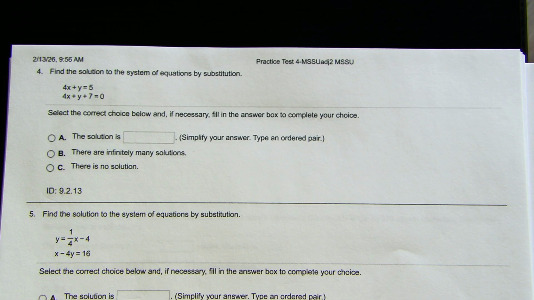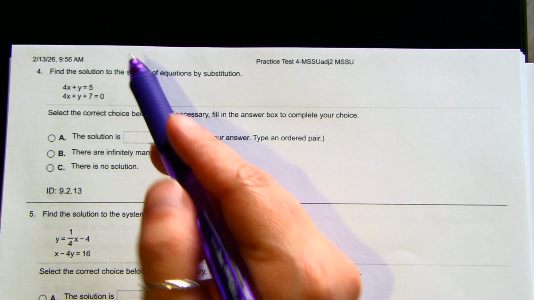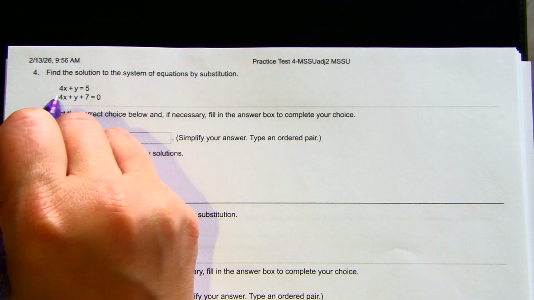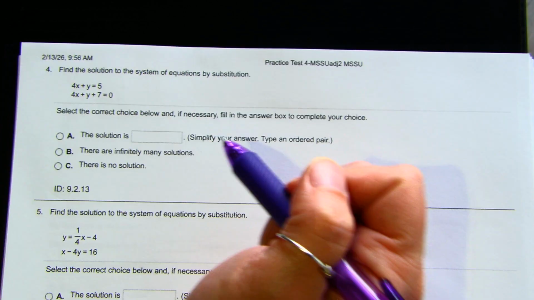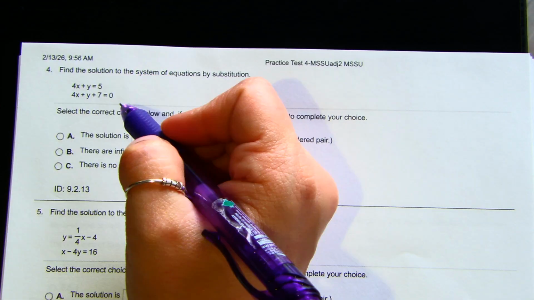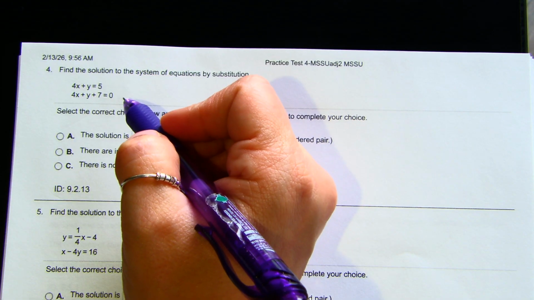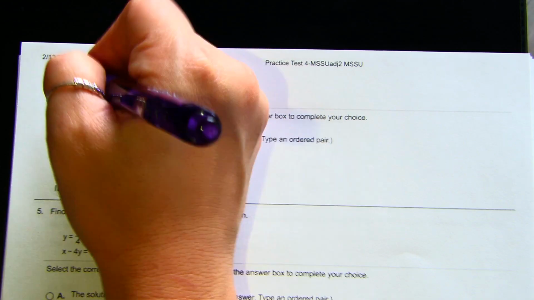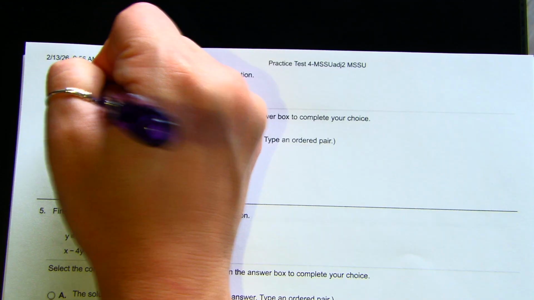Notice that both of our equations have a 4x plus y. Do you see that? The top equation tells us that 4x plus y has to equal 5. So we could actually do like a big substitution if you wanted, where we take the 4x plus y. So instead of writing 4x plus y in that bottom equation, it tells me in the top equation 4x plus y is 5.